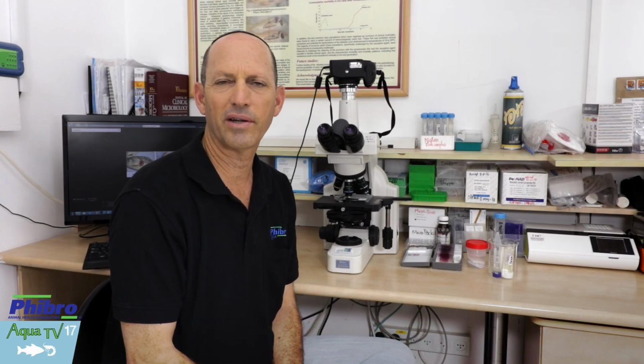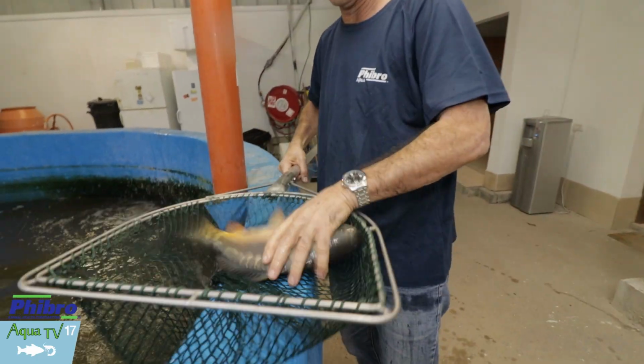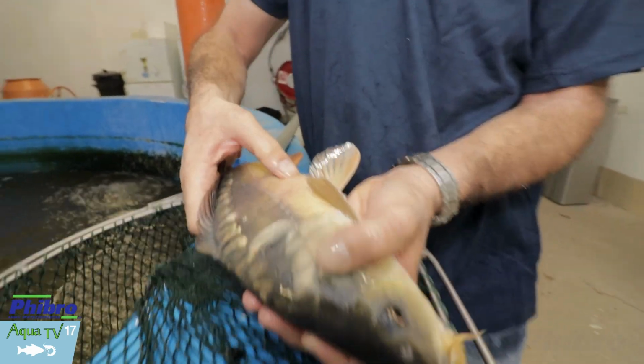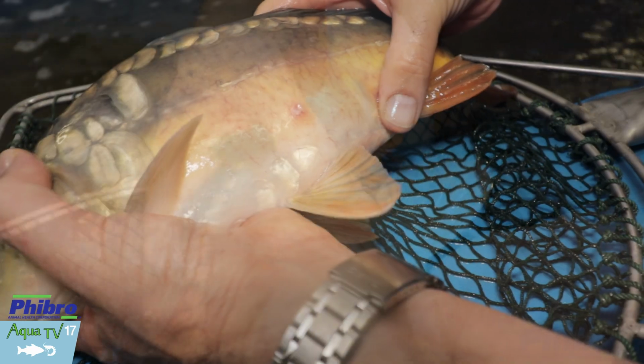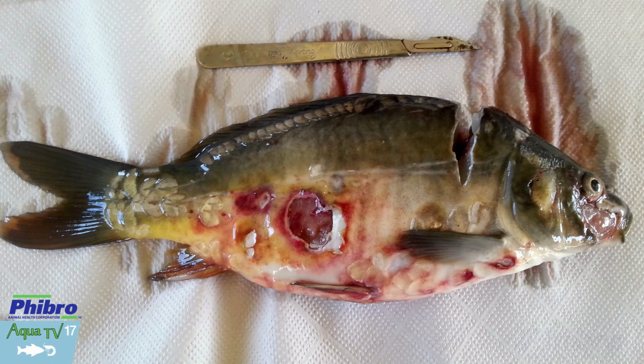Aeromonas is a gram-negative bacteria which is very common in aquaculture species. It can be found either in cold water species like carp and koi, or in tropical fish in warm water species like tilapia. In the case of carp or koi, the Aeromonas, which in this case creates ulcers, is usually identified as Aeromonas salmonicida. Sometimes different species like Aeromonas hydrophila can be found as well.